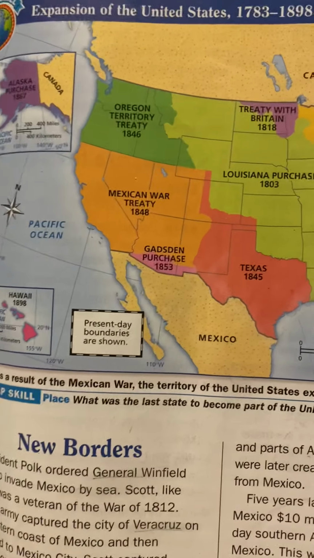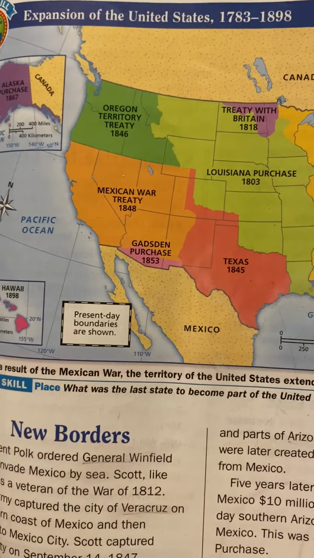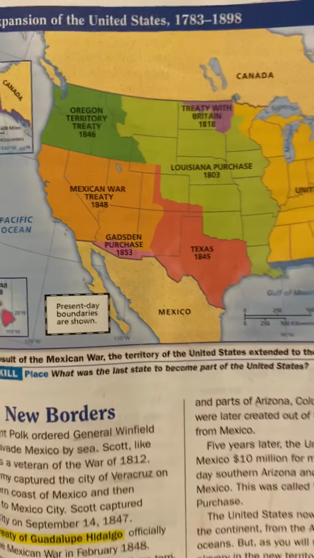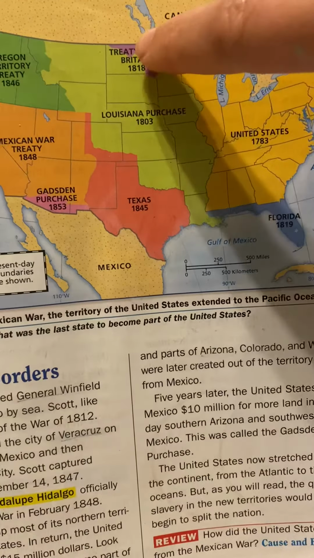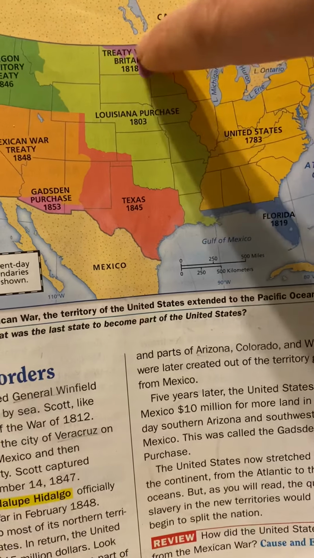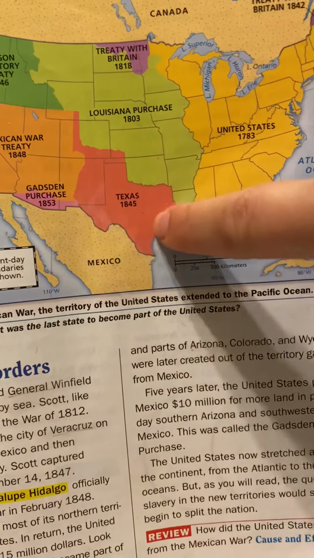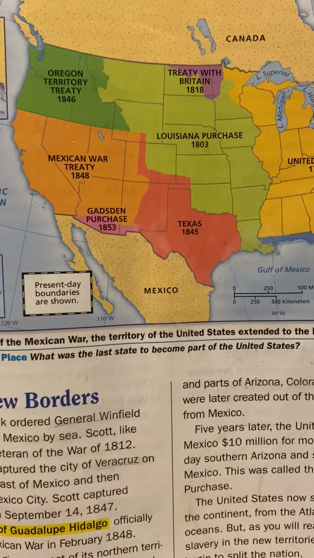So $25 million was given for this land, and also, of course, the battles from the war. So by this point, we have gained this Oregon territory, some of this up here in North Dakota. We've gained California and down into Texas. And a lot of the Mexican Americans are going to be living in that area as well.